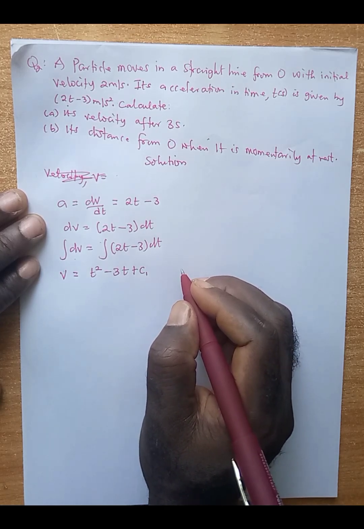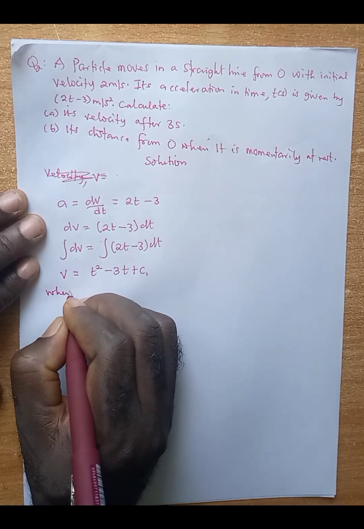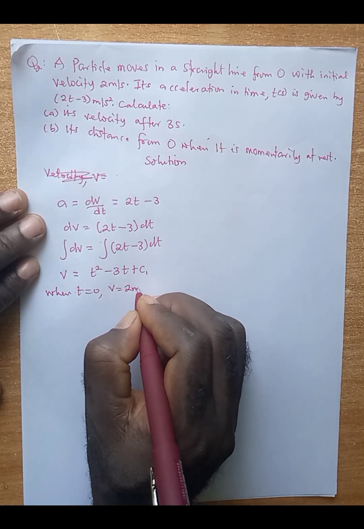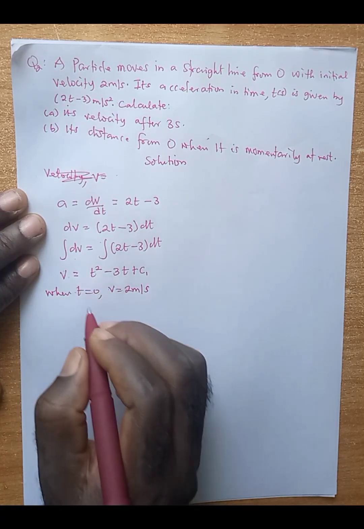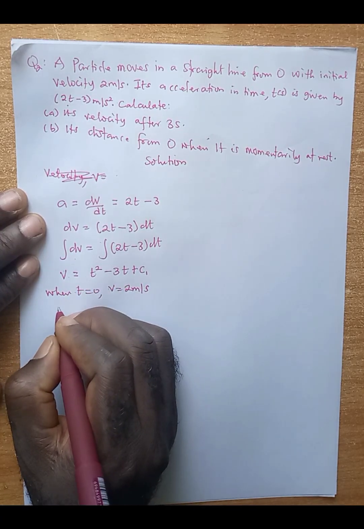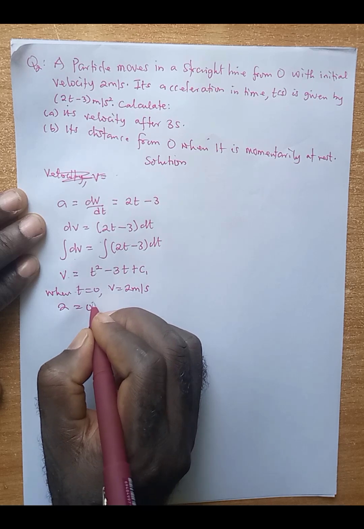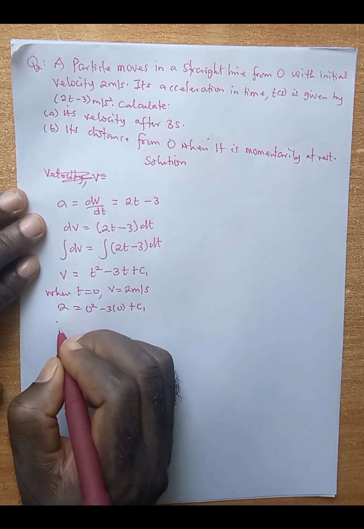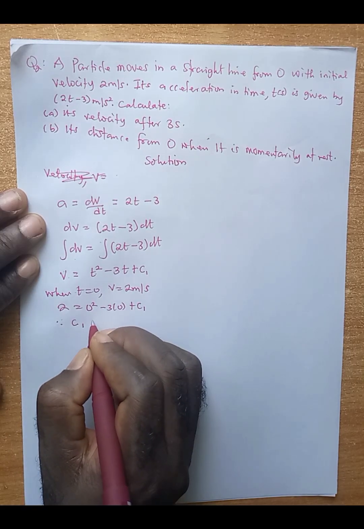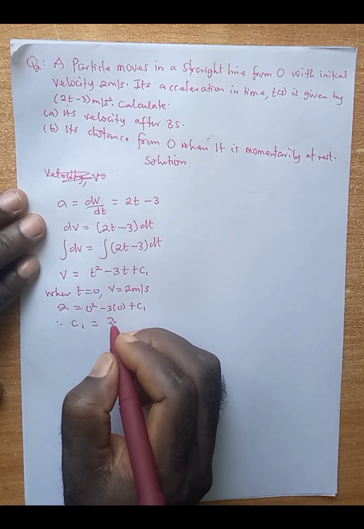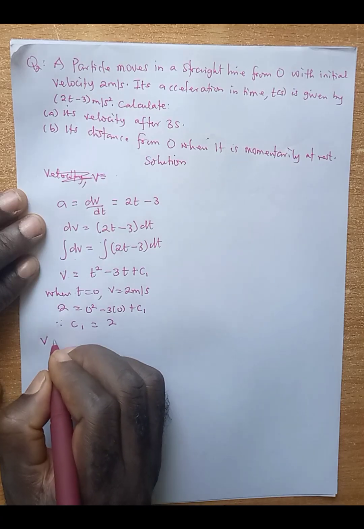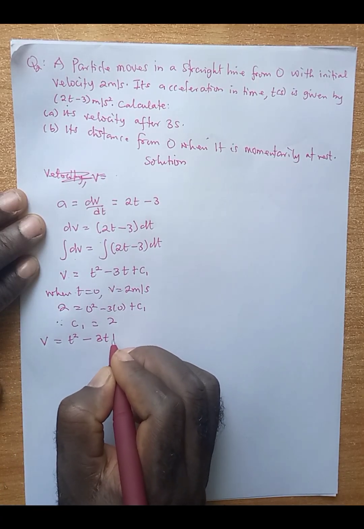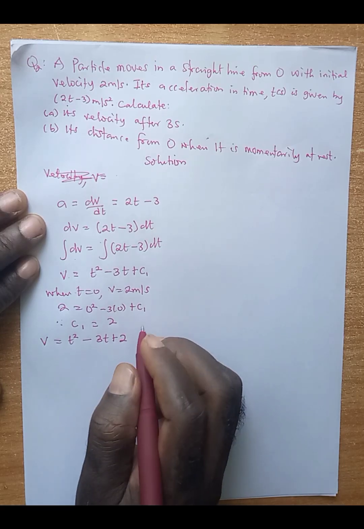We were told that when the time is equal to 0, the velocity is equal to 2 meters per second. When we substitute it into this equation, we have 2 is equal to 0 squared minus 3 into 0 plus c1. Therefore, c1 is going to be equal to 2. Then the original velocity function will be v is equal to t squared minus 3t plus our c1, which is equal to 2.